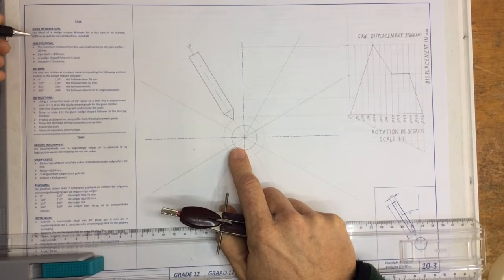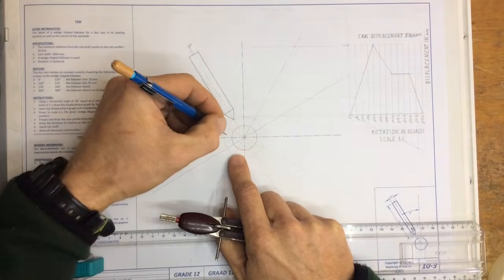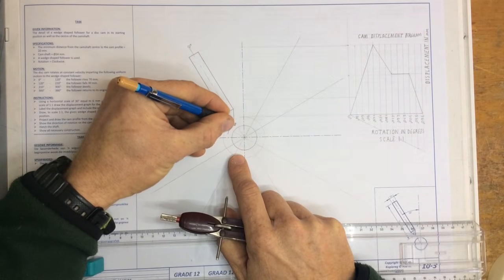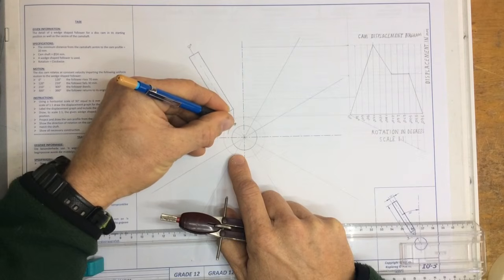Okay, it says here the disc cam rotates at a constant velocity following a uniform motion of the wedge-shaped follower. I just need to find the direction of rotation. It says that the rotation is clockwise. In other words, it is moving in this direction. Please place an arrow in before you start anything.